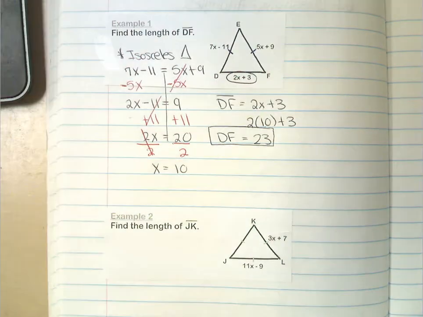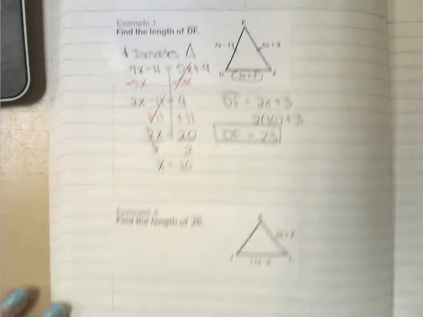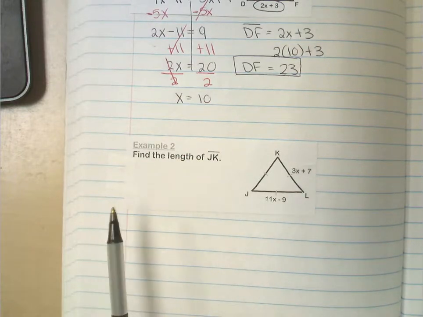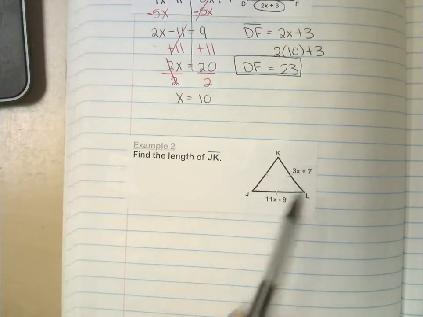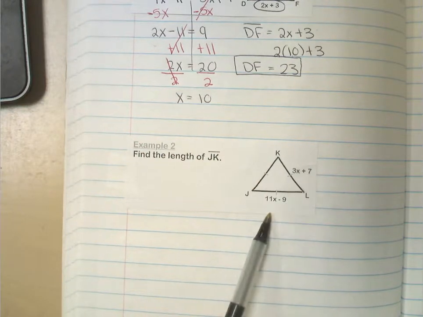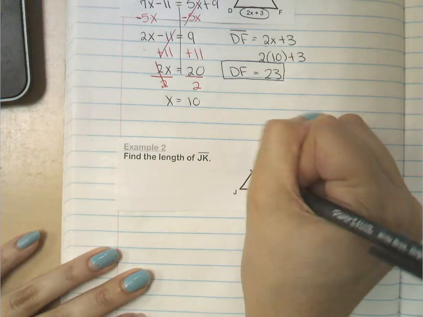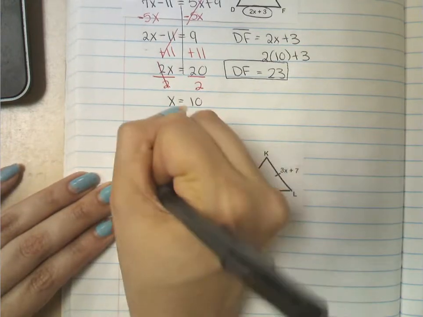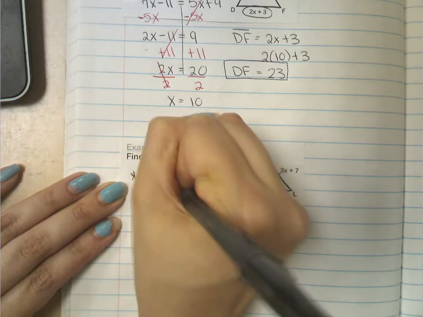I'm going to do the same thing for example 2. In example 2, they're asking me to find JK. This time they're only giving me two sides, but they gave me marks on all of the sides, and that's showing me that all sides are equal. So this is an equilateral triangle.